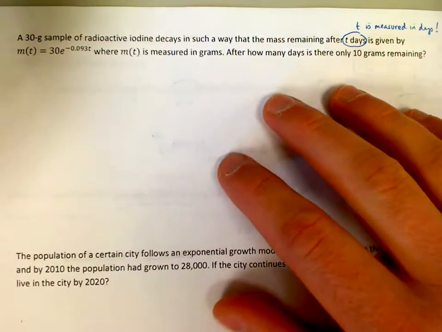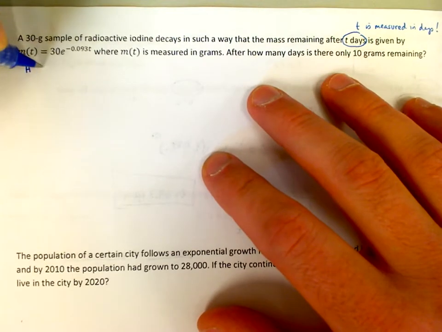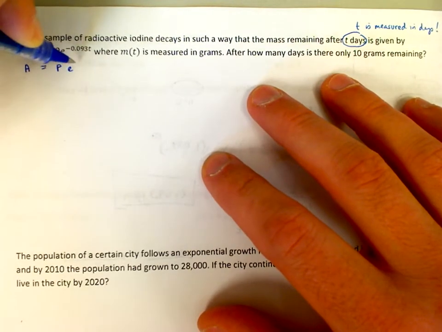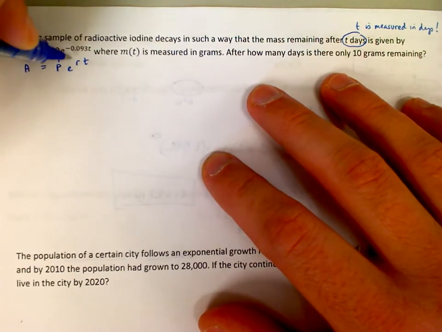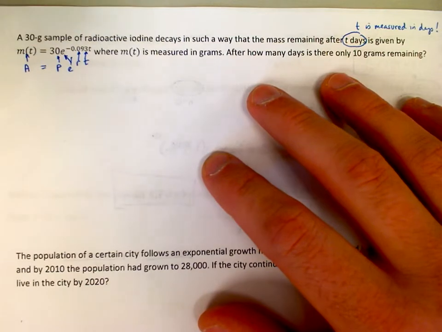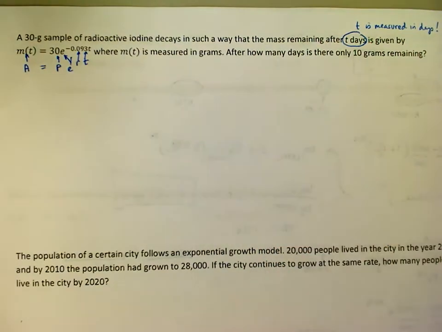Okay? I want you to understand that this is the same formula as A equals PE to the RT. Look at that. Except this time, E is right there, R is up here, and T is here, okay? This time, instead of talking about money, we're going to talk about the mass of this substance as it decays away, okay?